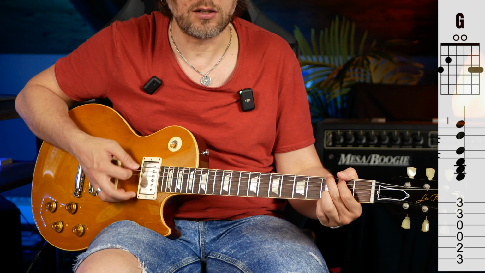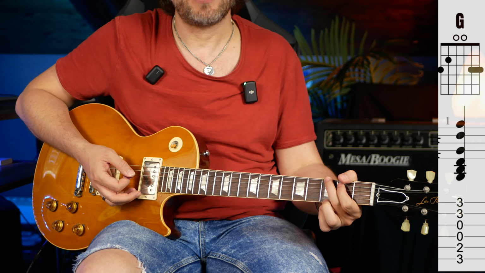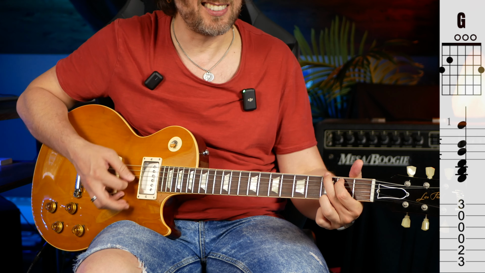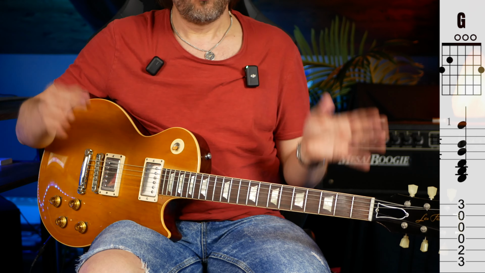For instance, if I play the usual G chord that many of you probably know, like this one. Or even worse, this one. Well, it's not that bad, but it's definitely a little bit dissonant. Why? Because the third that we have in the chord mixed with gain gives us a little bit of dissonance, because the third interval is a little bit like that.